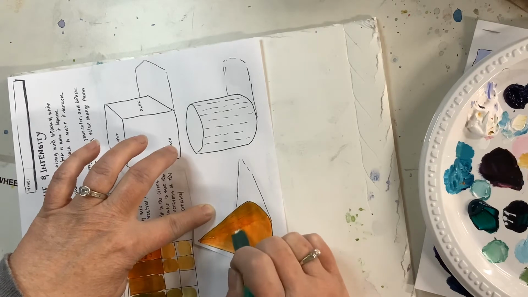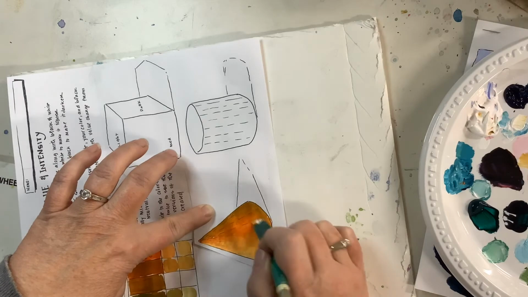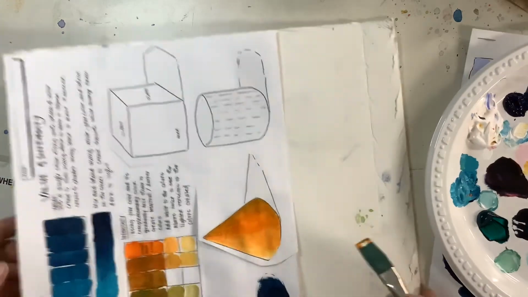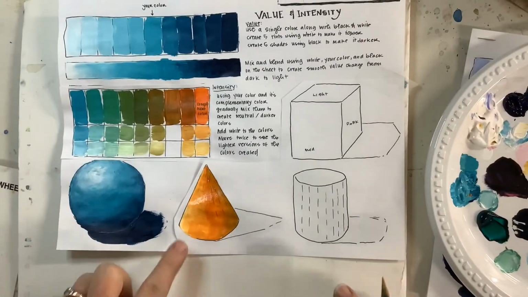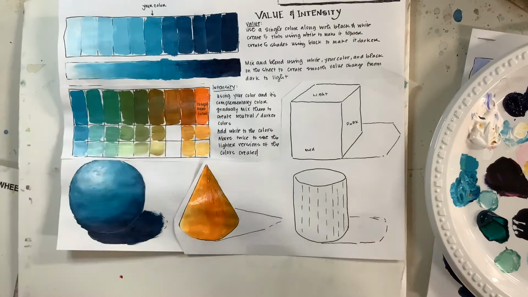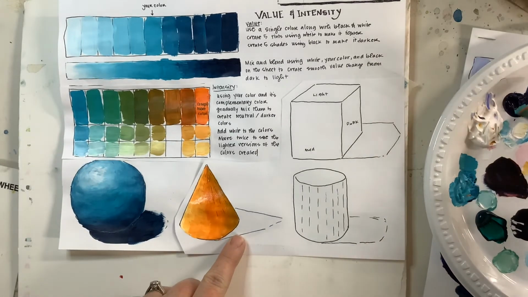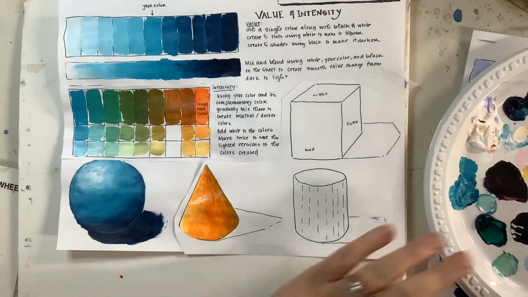I'm gonna just go ahead and blend that into the orange. Pull some more of that orange in. And you can see now that my cone goes from light to medium to dark.